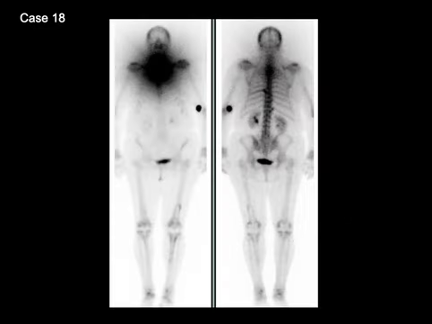Another interesting case, number 18. Here on the anterior image, we see this large focus of intense uptake in the neck, and not as well seen posteriorly because the activity is mainly located anteriorly. They don't have any bone metastases. There are degenerative changes in the spine. There are prostheses in bilateral knees. Injection artifact is seen in the left forearm.